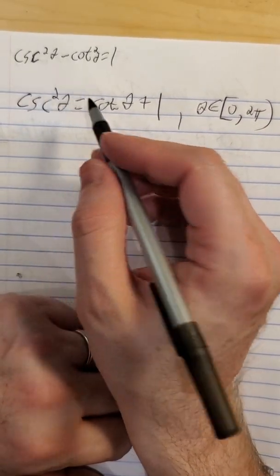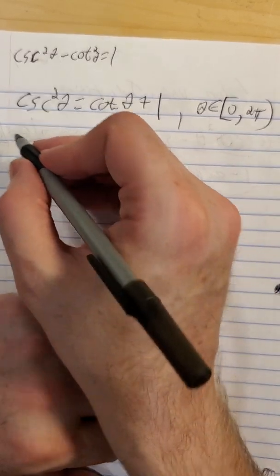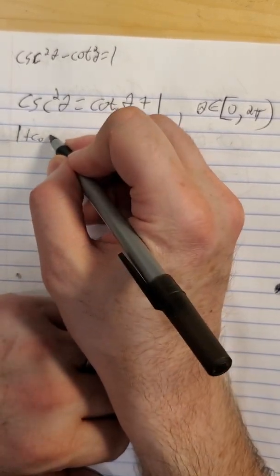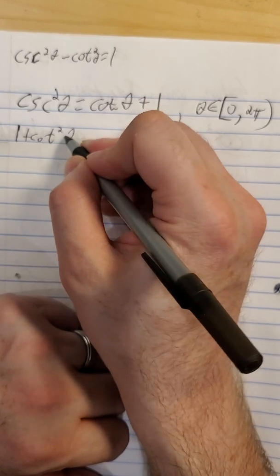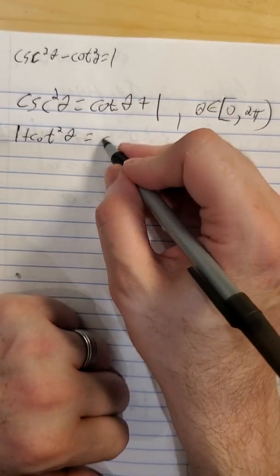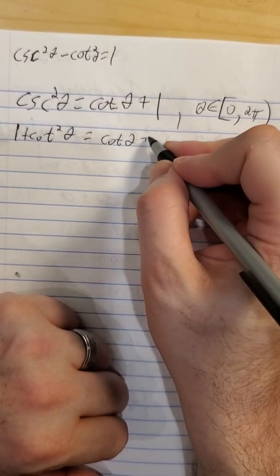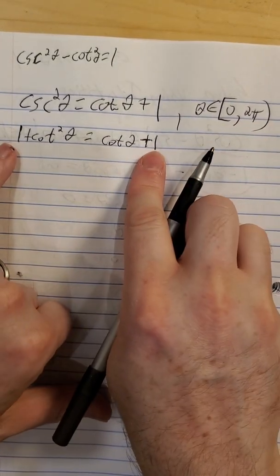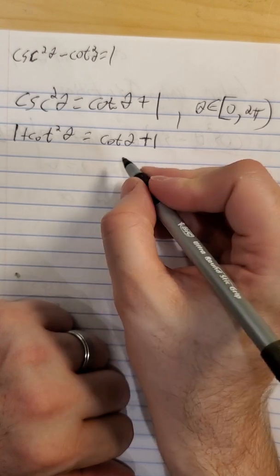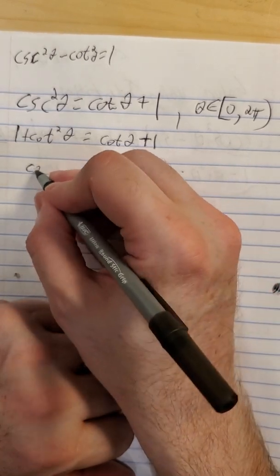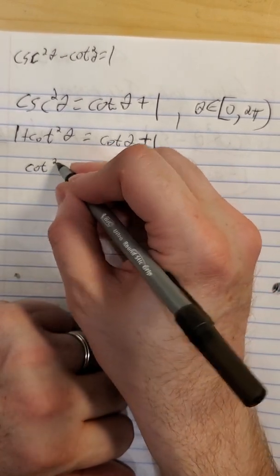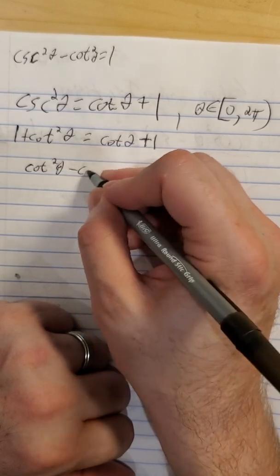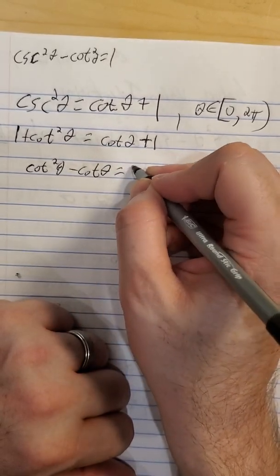So our cosecant squared, we can replace that with 1 plus cotangent squared of theta, of course, equals cotangent theta plus 1. The plus 1's drop, so we'll get this. This is looking sort of quadratic in nature. Cotangent squared theta minus cotangent theta equals 0.